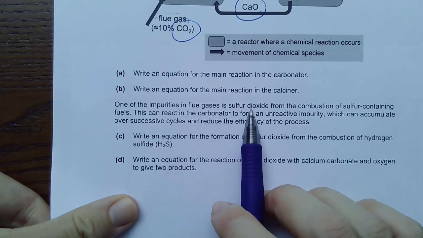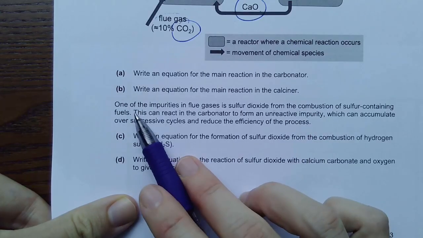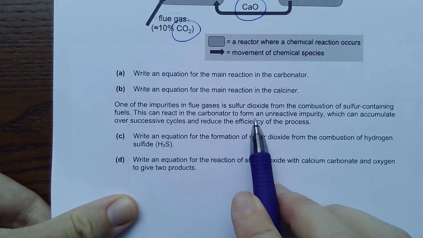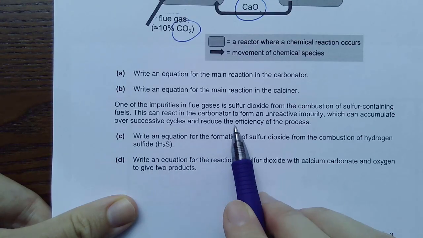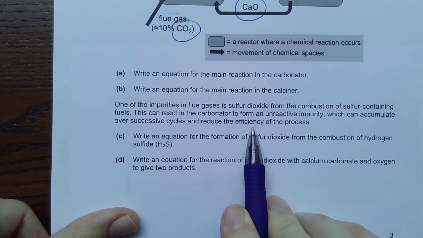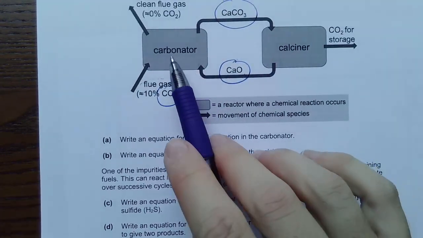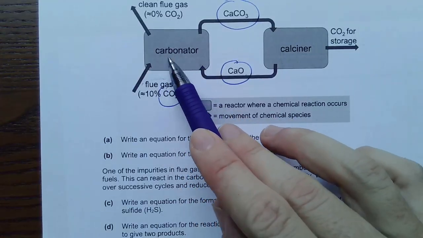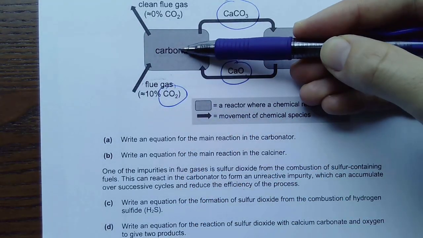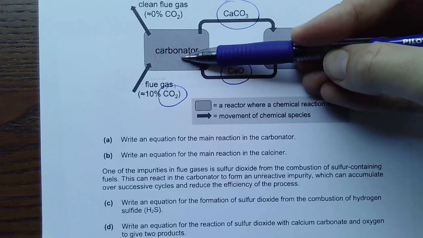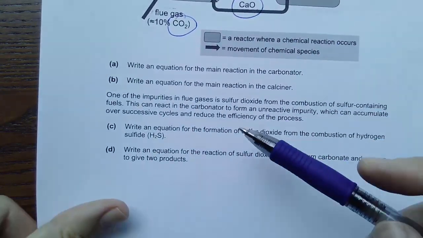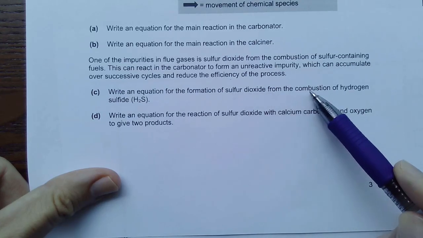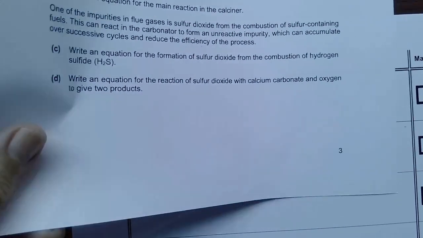One of the impurities in flue gases is sulfur dioxide from the combustion of sulfur-containing fuels. This can react in the carbonator to form an unreactive impurity which can accumulate over successive cycles and reduce the efficiency of the process. Okay, so we're producing sulfur dioxide in here, and the sulfur dioxide is reducing the efficiency of this process by reacting with something. Write an equation for the formation of sulfur dioxide from the combustion of hydrogen sulfide.